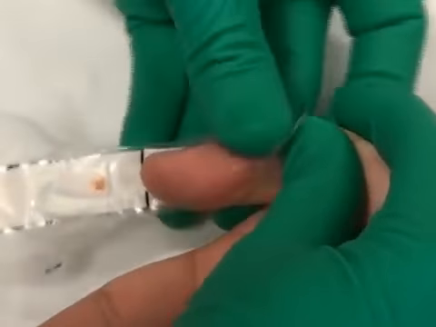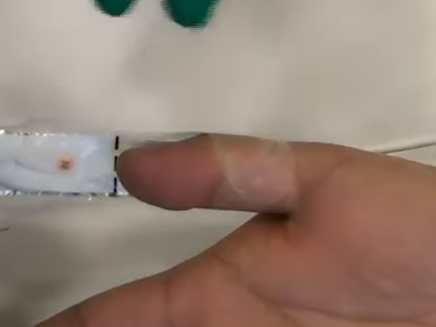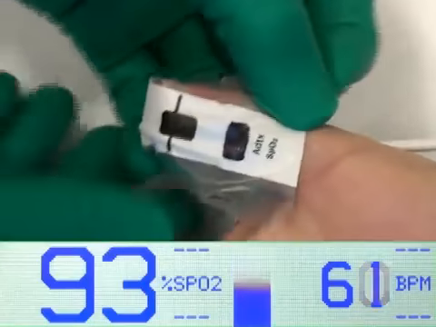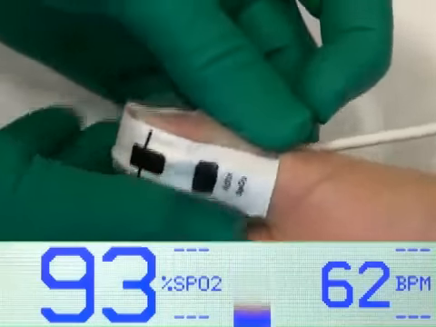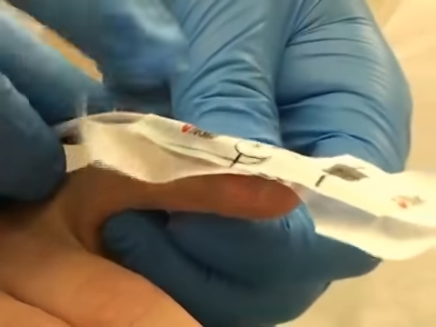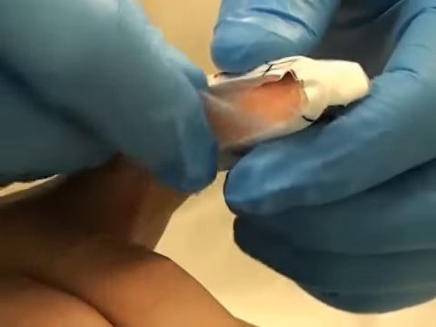Venous pulsations may occur if a probe is too small or is placed too tightly on the finger. These venous pulsations will produce interference, resulting in a falsely low pulse oximeter reading. Pulse oximeter probes with adhesive sensors may minimize motion and may yield more accurate results than non-adhesive sensors.